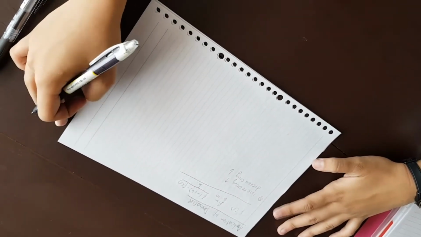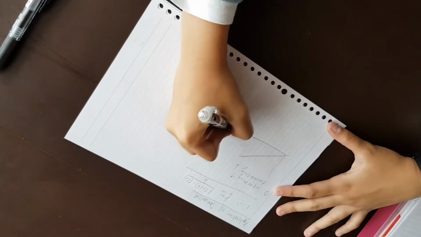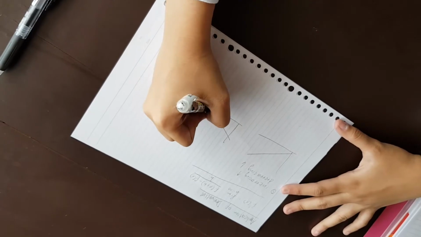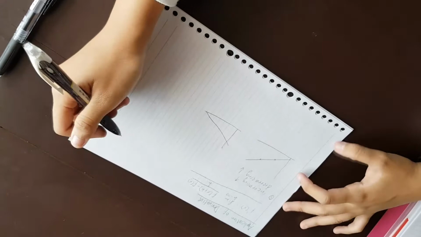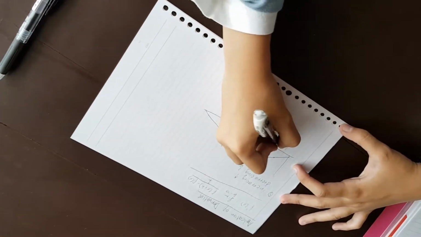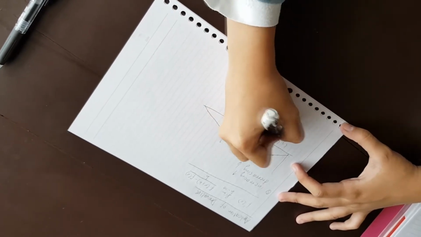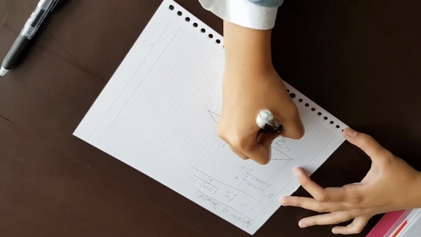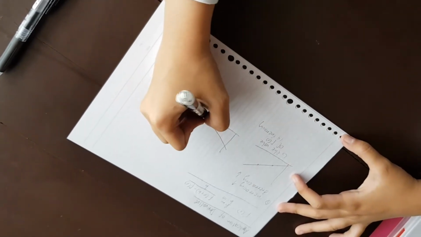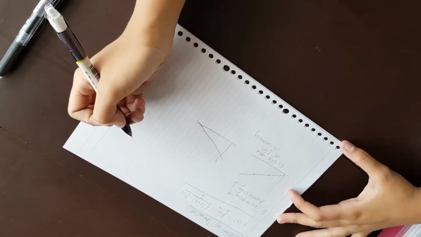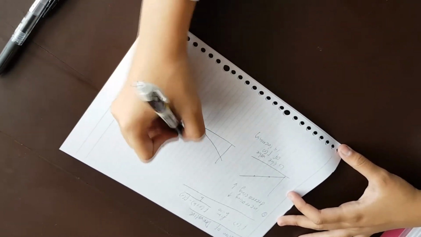So first we have to determine if the function is naturally increasing or decreasing. By looking at the graph, we know that this function is naturally increasing because the value of f(x) is increasing too. And this is how the decreasing graph looks like, because the value of f(x) is decreasing too.